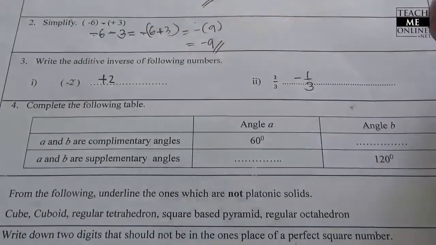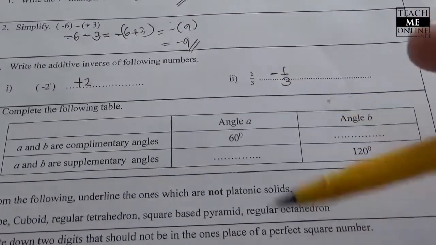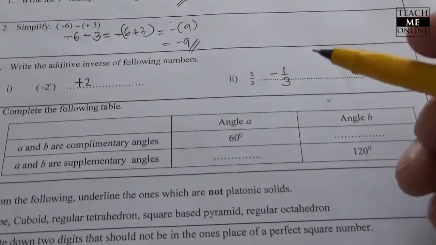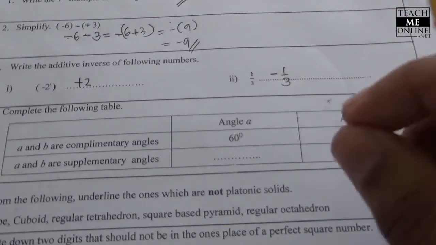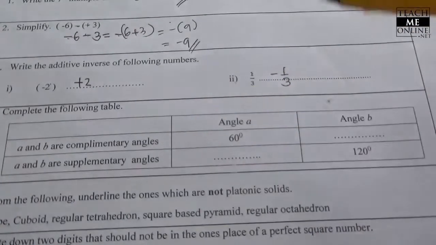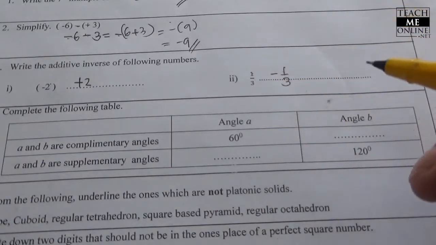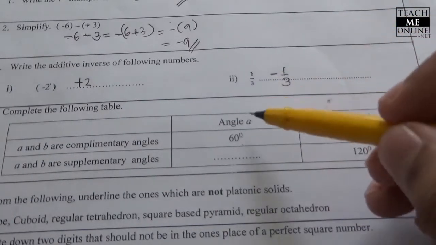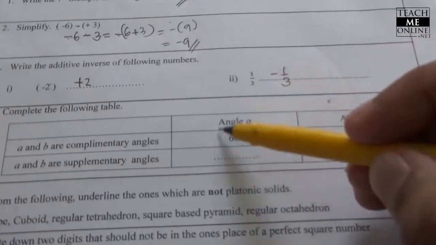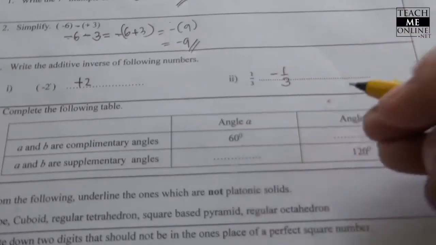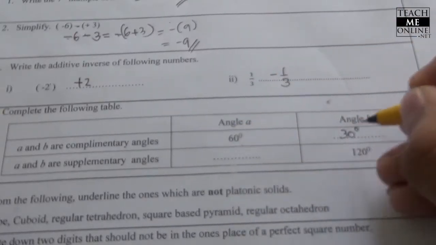Question number 4. A and B are complementary angles. Complementary means if the sum of the two angles adds up to 90 degrees, they are complementary angles. So if A and B are complementary, A plus B is 90. So A is 60. How much should B be for them to add up to 90? 60 plus 30 is 90.